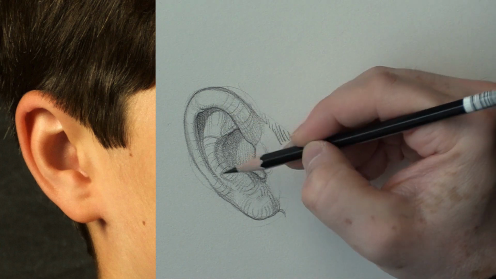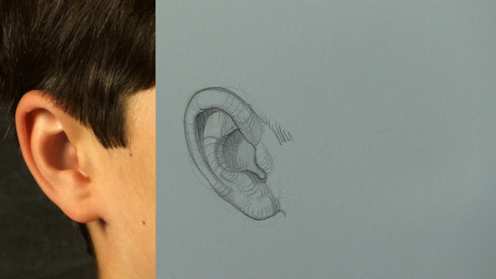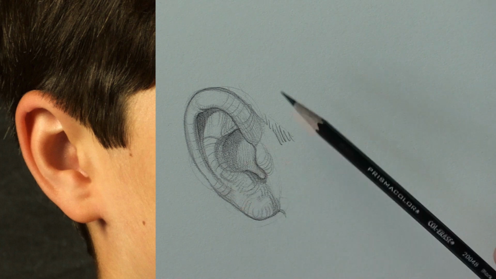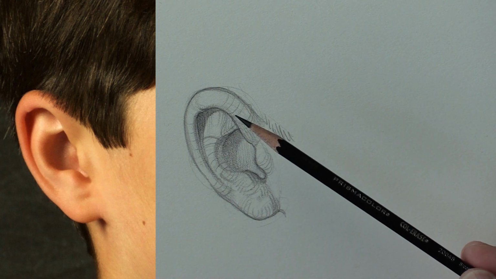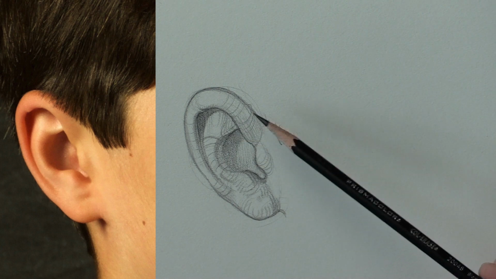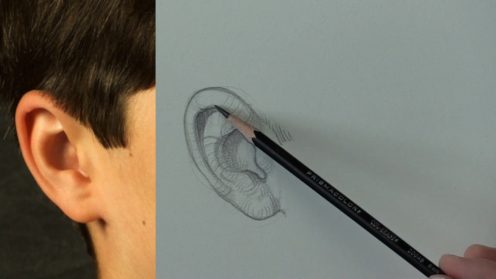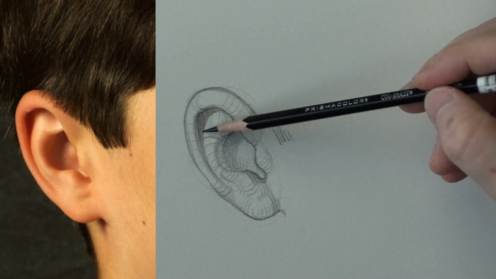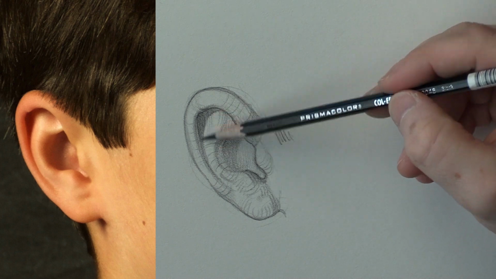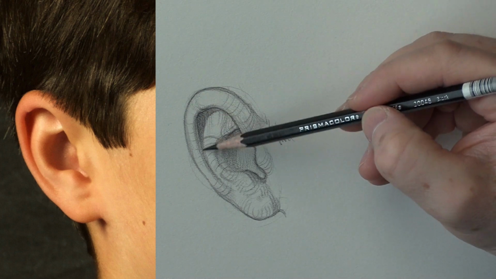Underplane, it turns under, it's a cylinder. Let's just soften that a little bit, help it turn under. Right there, underplane, good. Light's coming from top left. Just trying to be a little bit more soft with everything.